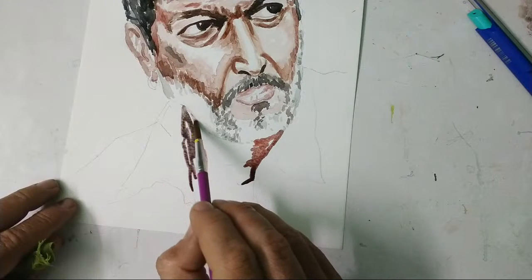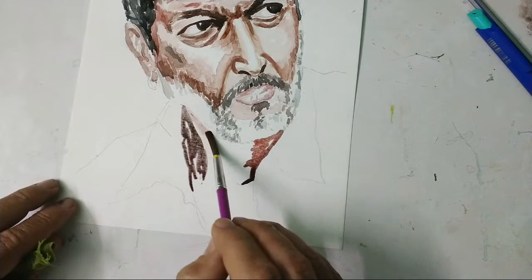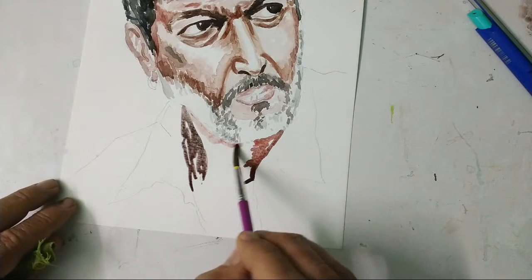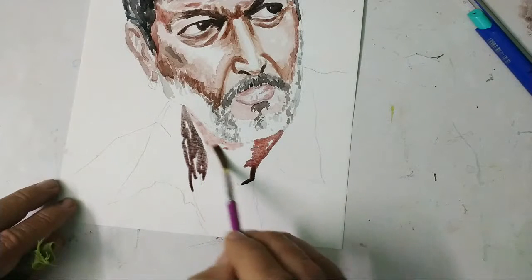When I do it with the skin tone, what will happen? The edge of the beard will automatically get highlighted.